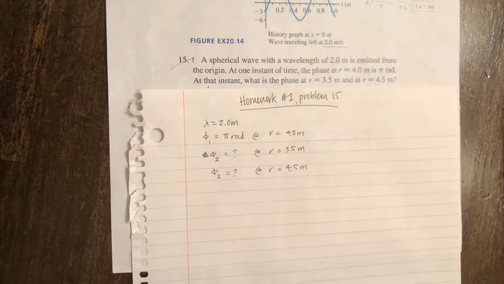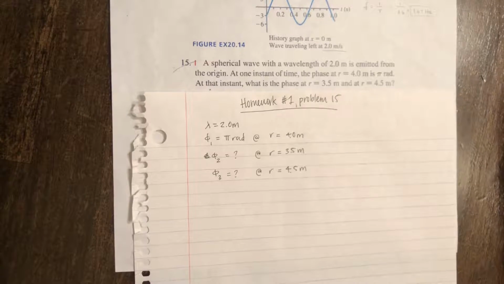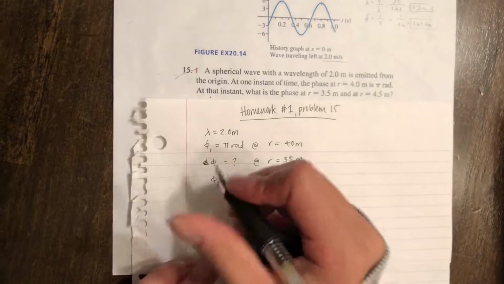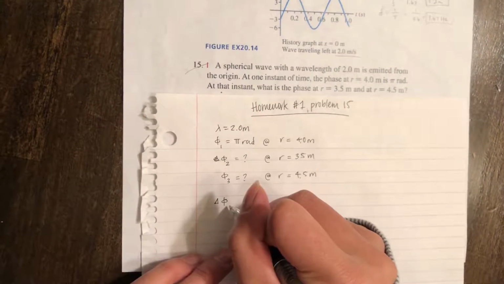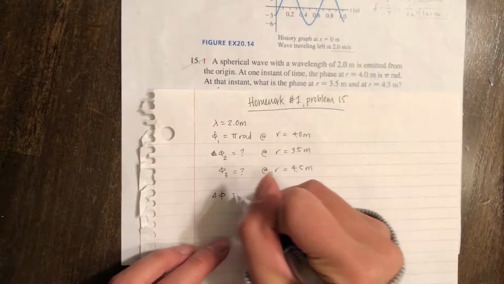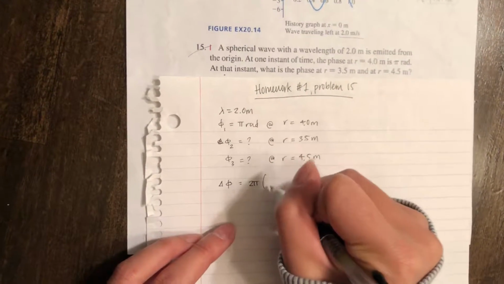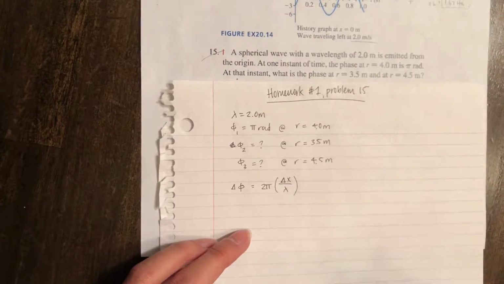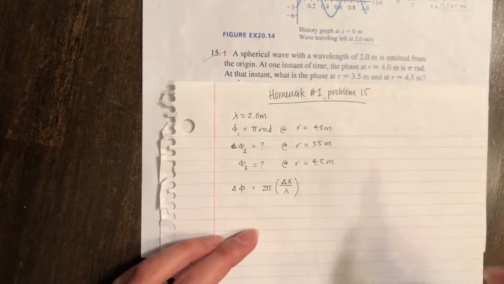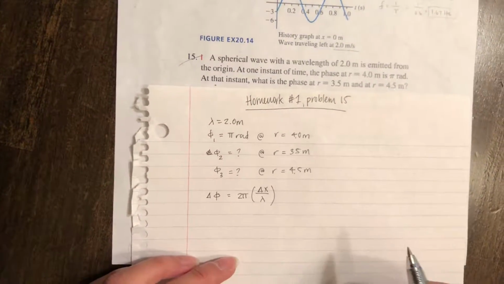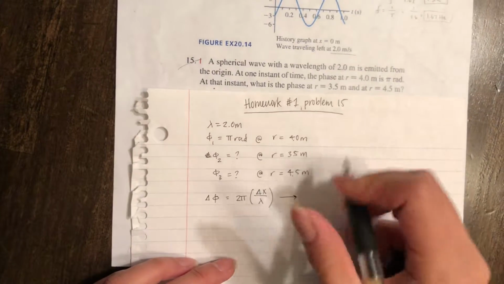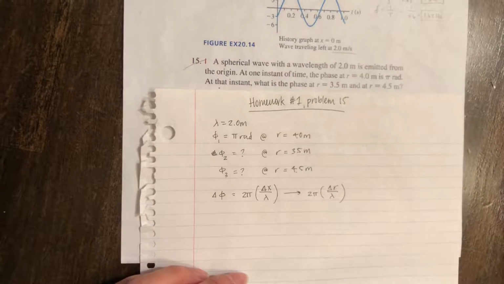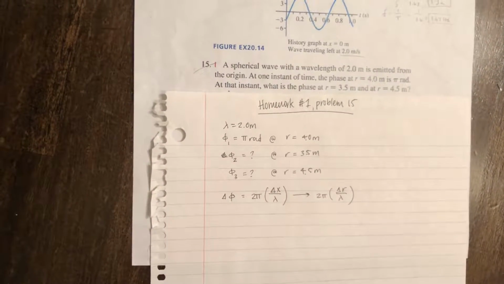So we can use the equation for the phase difference between 2 points on the same wave, which is delta phase equals 2 pi times the change in position over wavelength. But since this is a spherical wave, we can change the delta x to delta r for radius. So we can change it around to 2 pi times delta r over the wavelength.